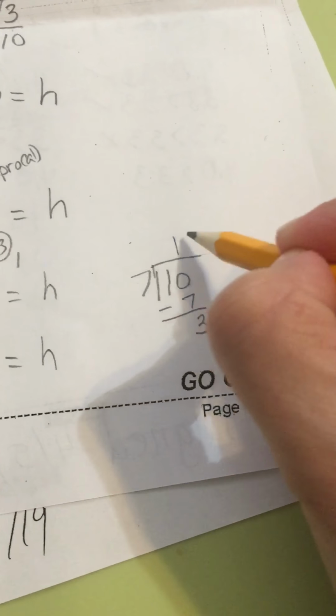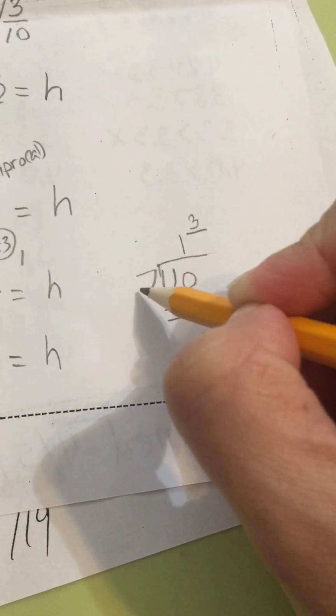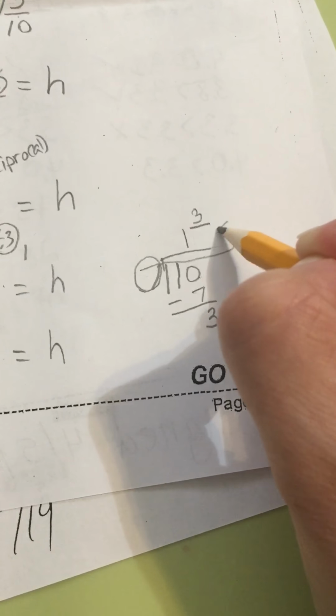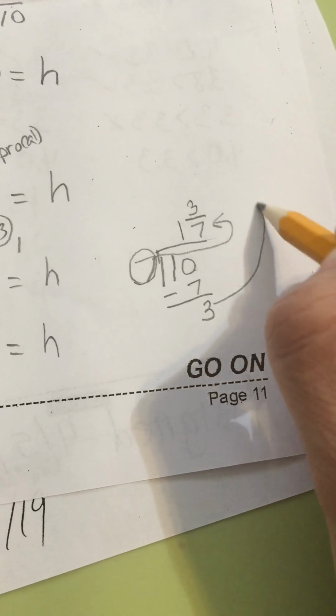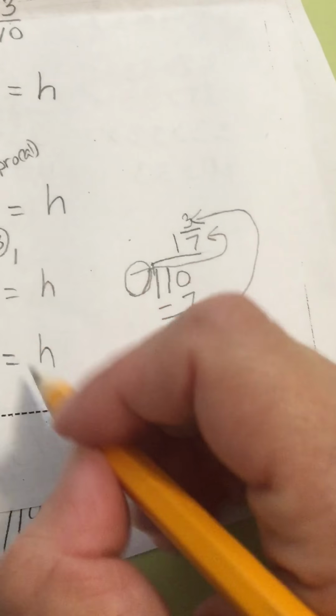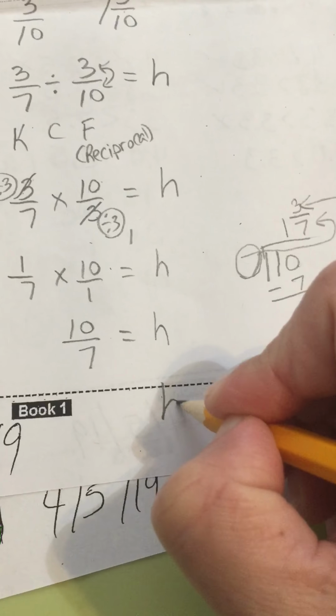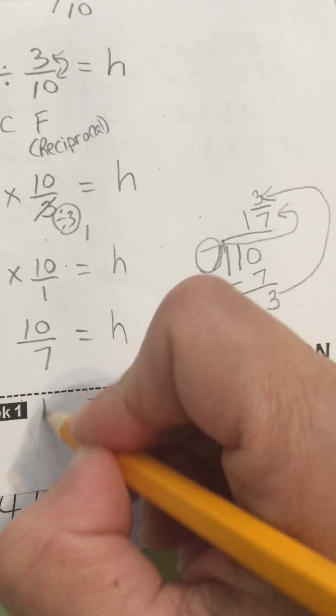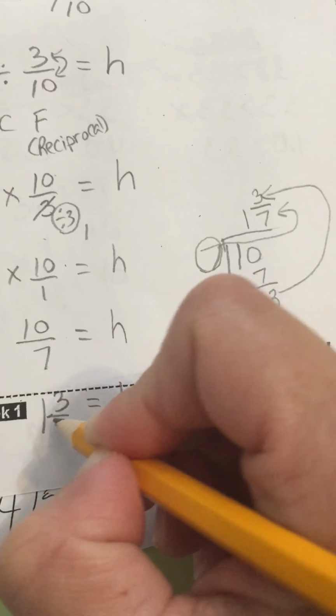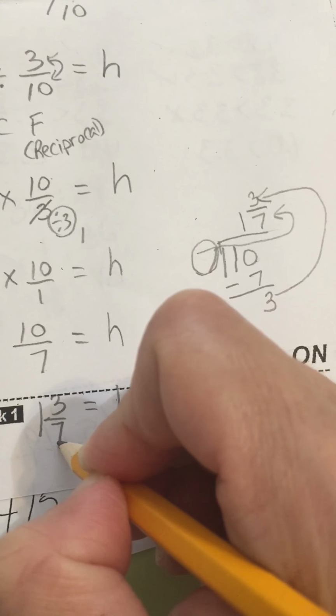You bring up the remainder and make it the numerator. And this number outside, that is your denominator. So it's really going to be 1 3/7 feet in this case.